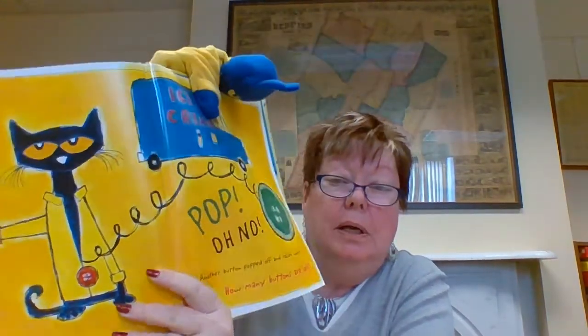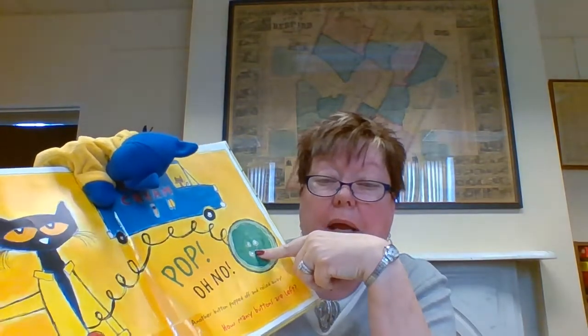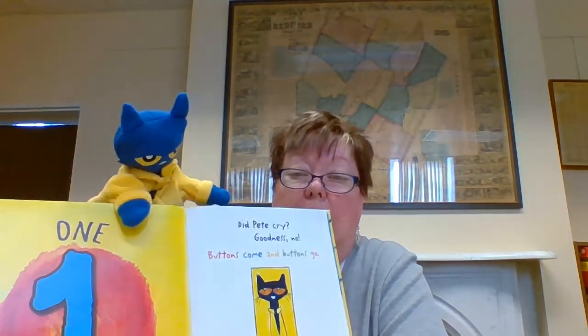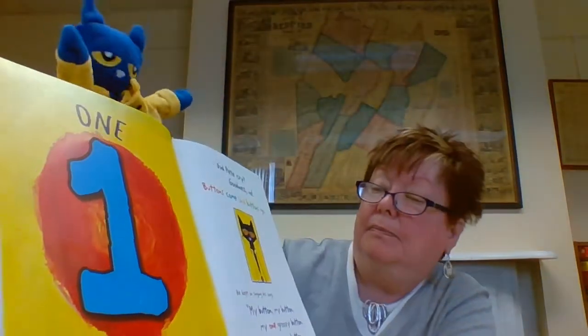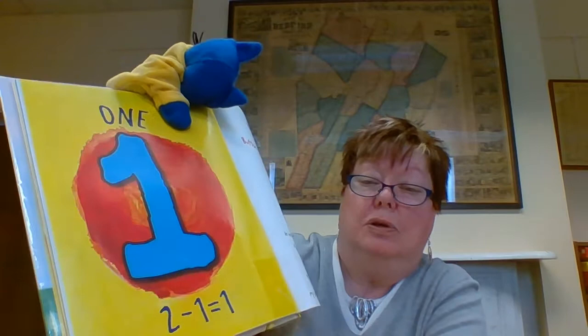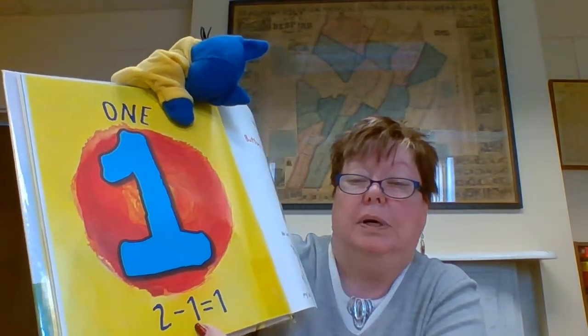Pop! Oh no! Another button popped off and rolled away. How many buttons are left? One button. Two minus one equals one.